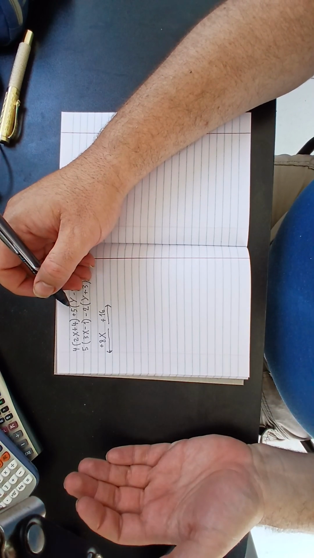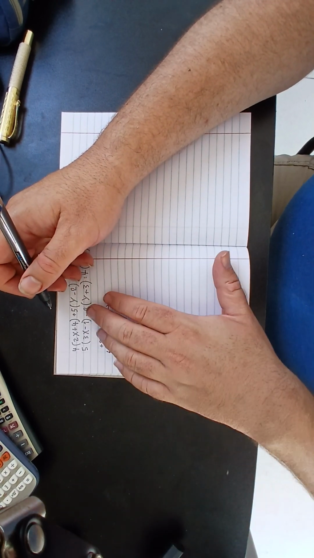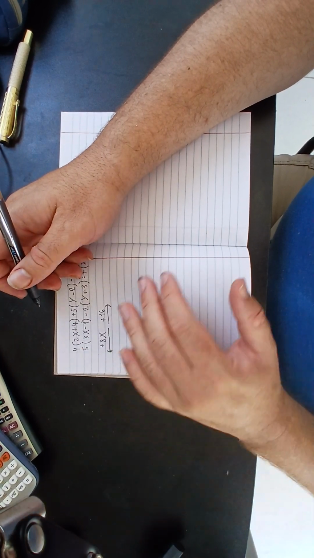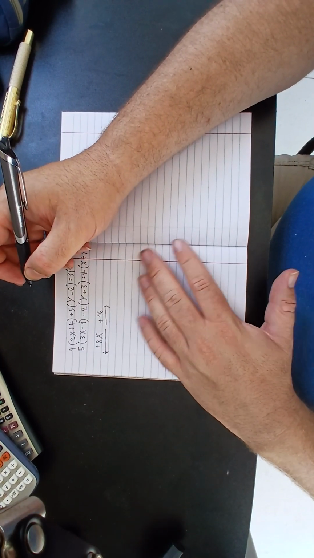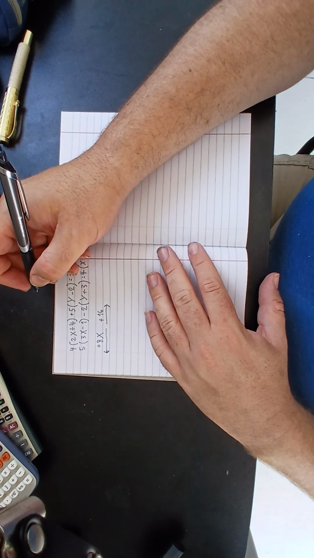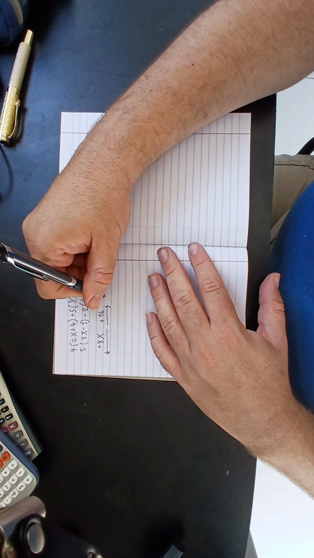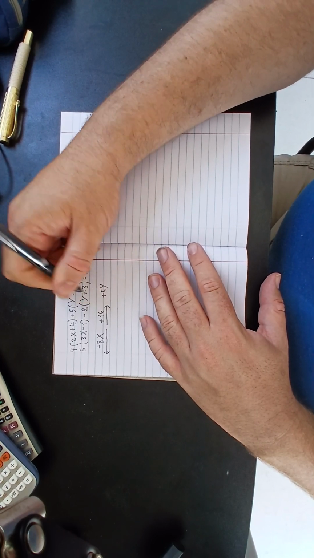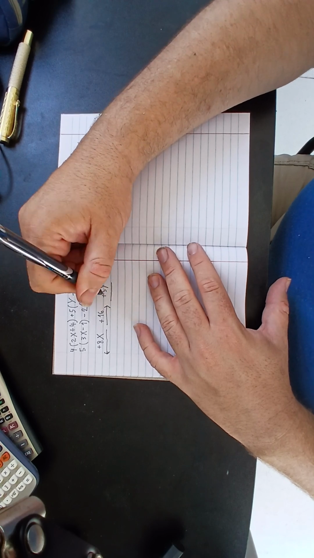Negative 2, I'm sorry, negative 5 multiplied by y is plus, so it's going to be plus 5y going that way.